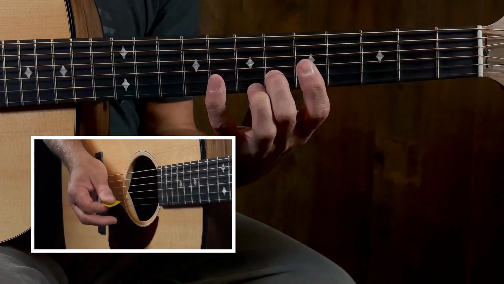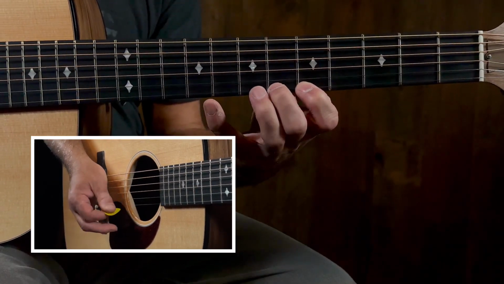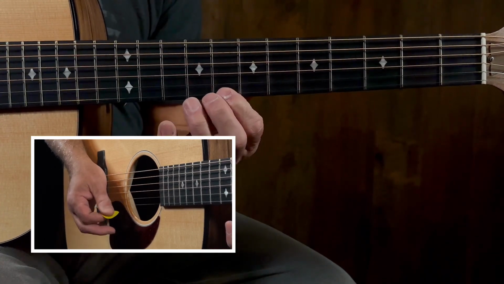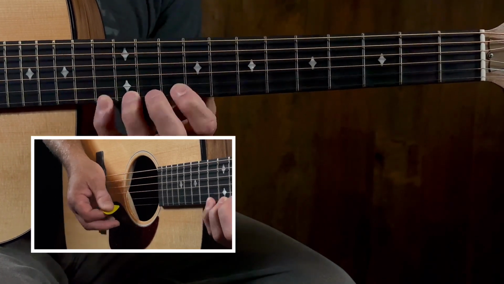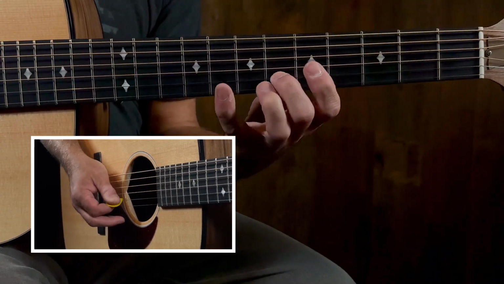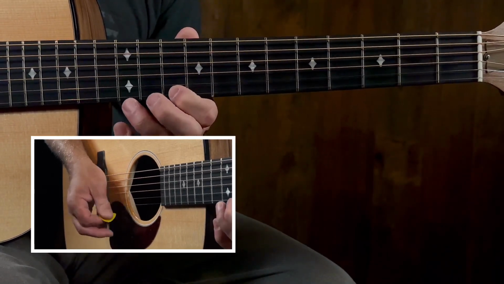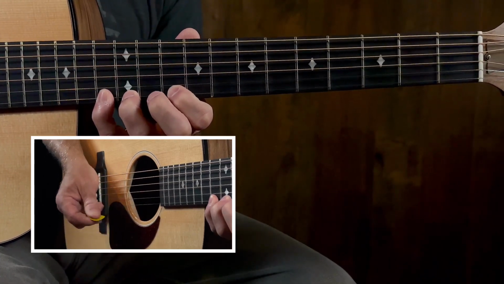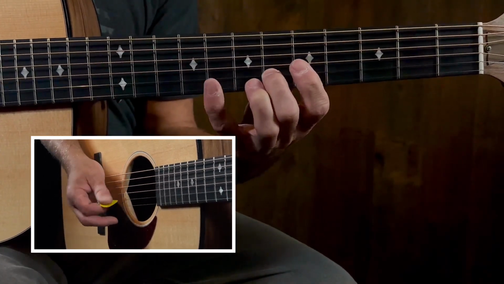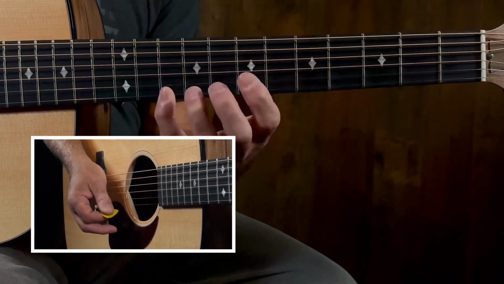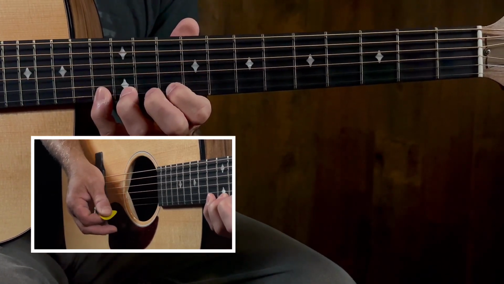Or you can do what I was going to do earlier, which is go a whole step and then switch. Whatever is easier for you to remember. But that is really neat. A whole step and then you can finish the pattern.